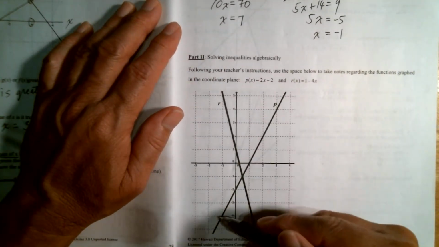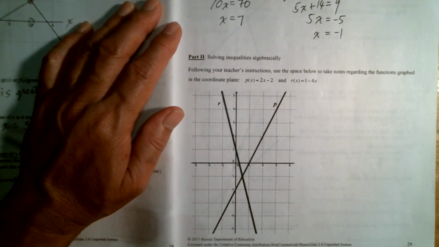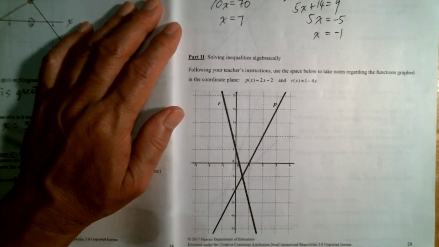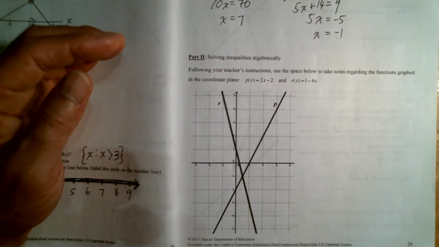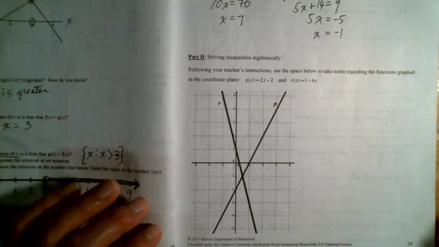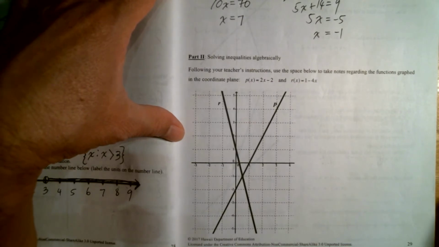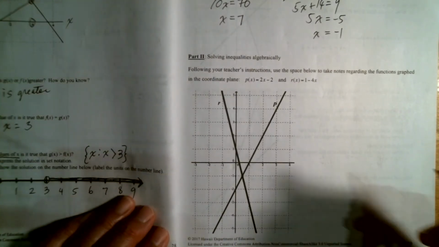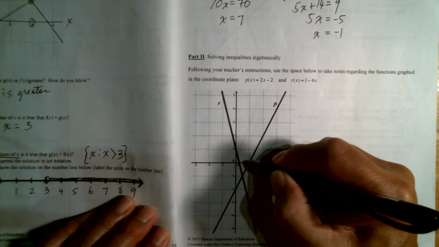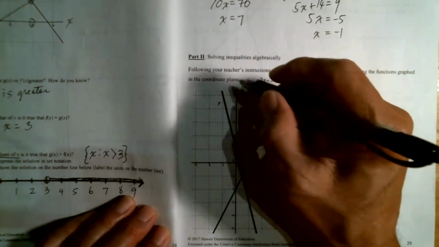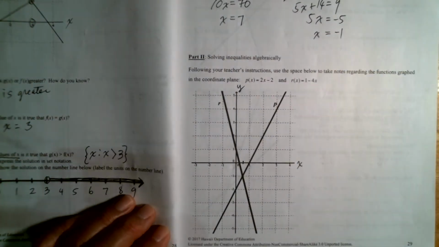We have two functions here. One function is r, another function is p. Now what we're going to do is play around with inequalities of the two functions. At the point x equals 1/2, which is about right there, this is the x axis, this is the y axis.